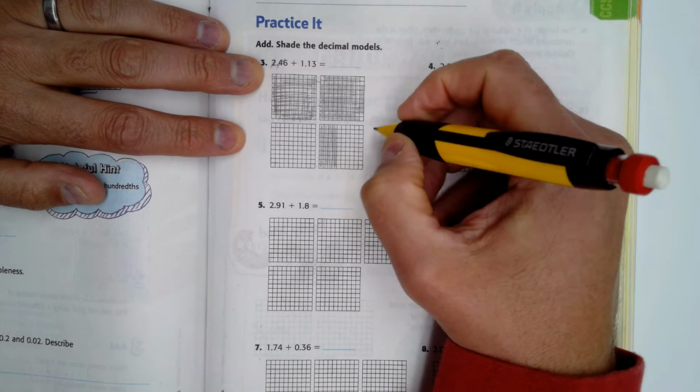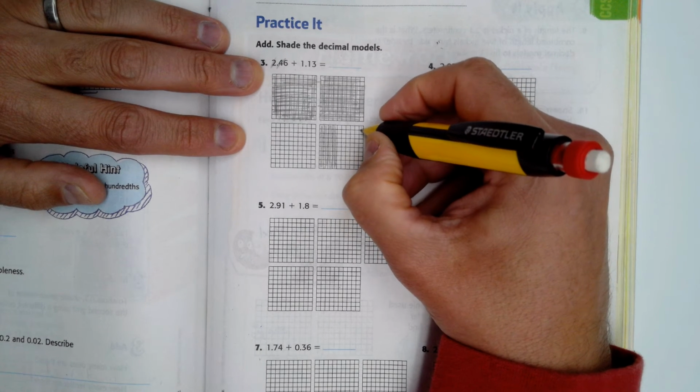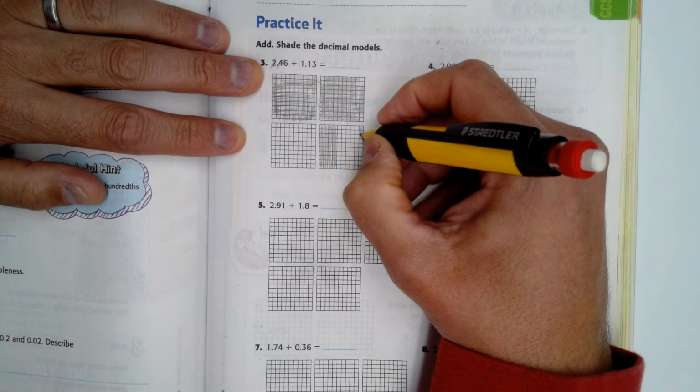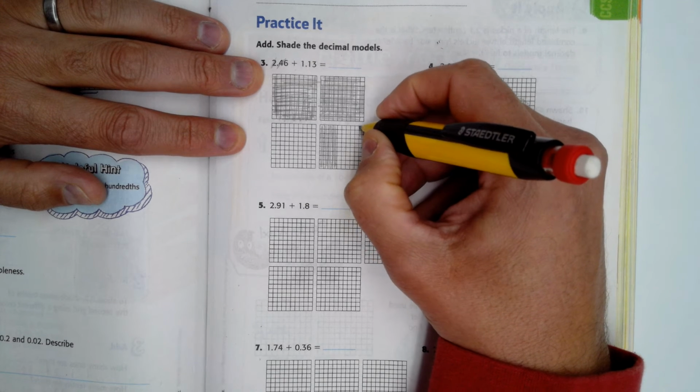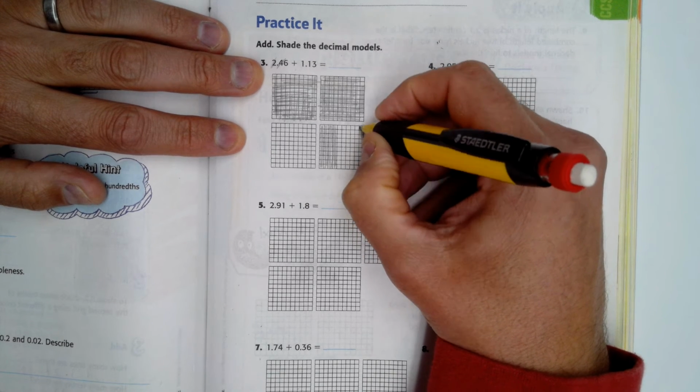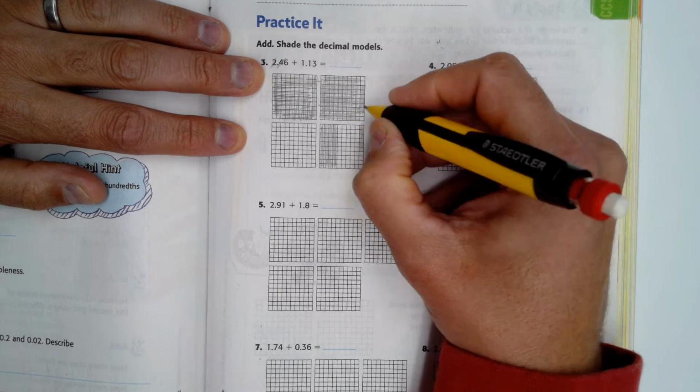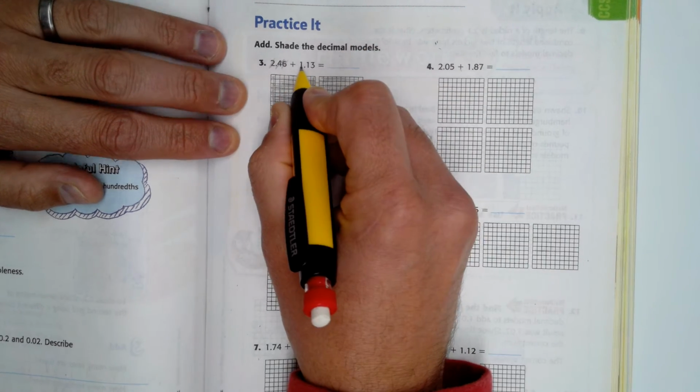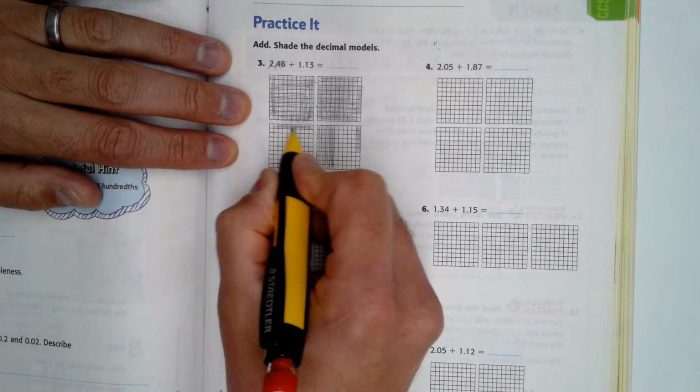Now 6 hundredths. So I'm going to come over here and I'm just going to do it over here. So 1, 2, 3, 4, 5, 6. That's 6 hundredths. Okay, so there's my 6 hundredths. Now here I'm going to do the 1. I'm going to fill in another one, which is the 1 here.